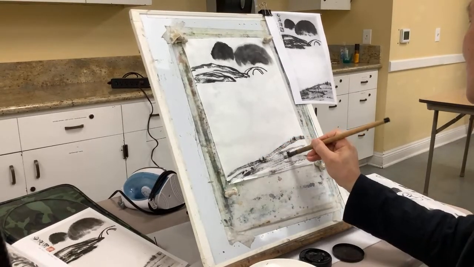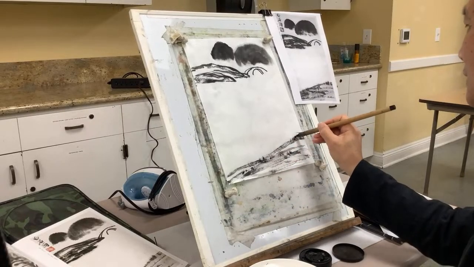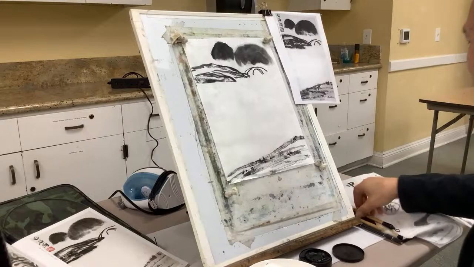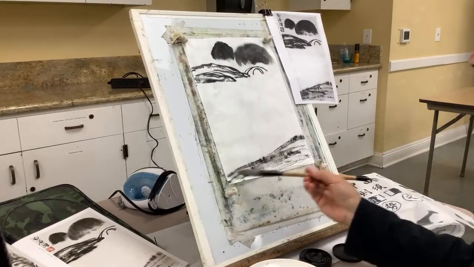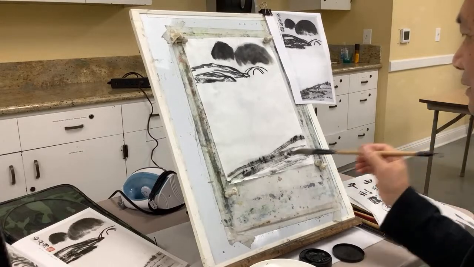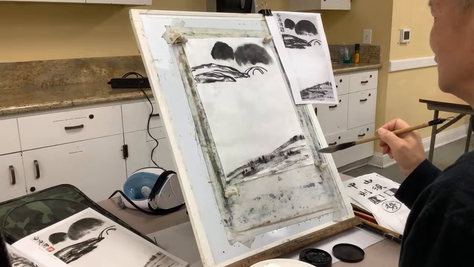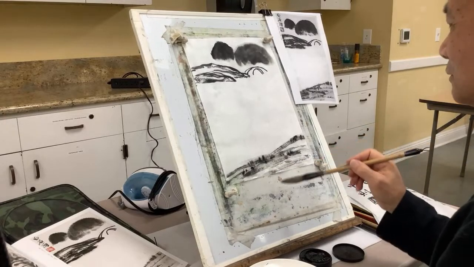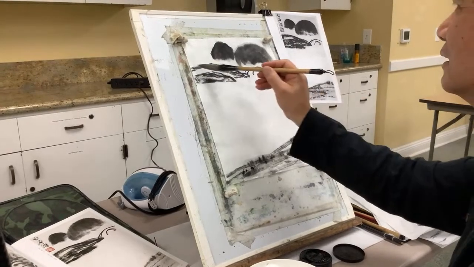Just dots. Yeah. And then I'm using this clean brush, just water. Soften it. Yeah, dry on dry, and then wet on wet. What do I call this? Okay, let's see.